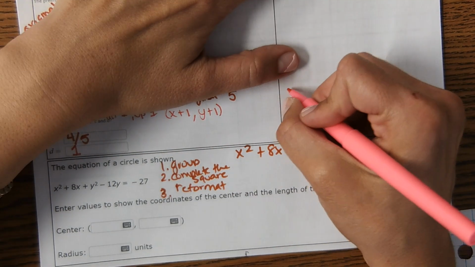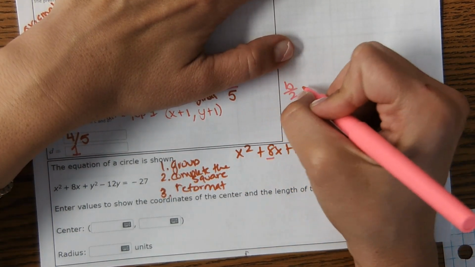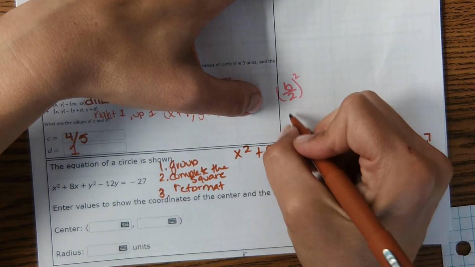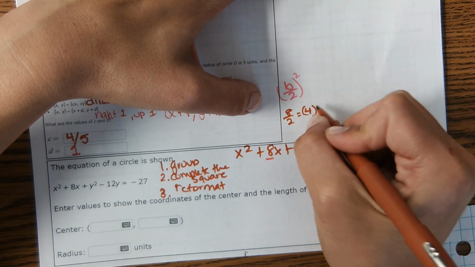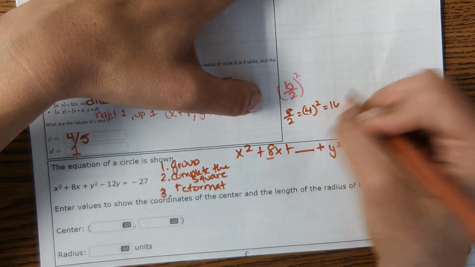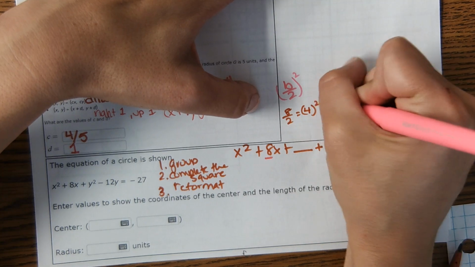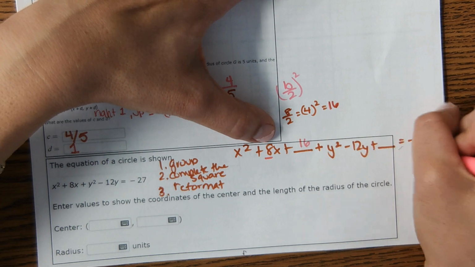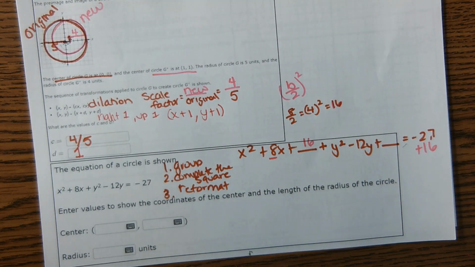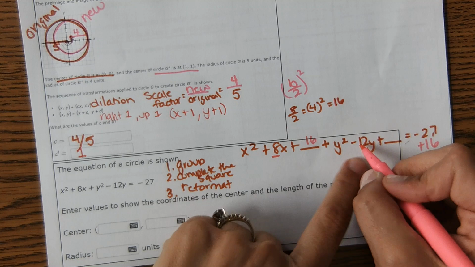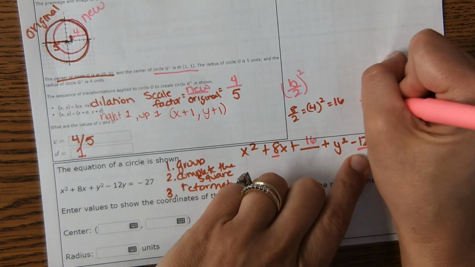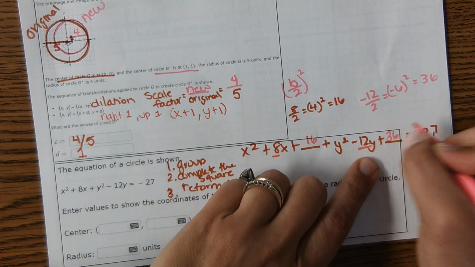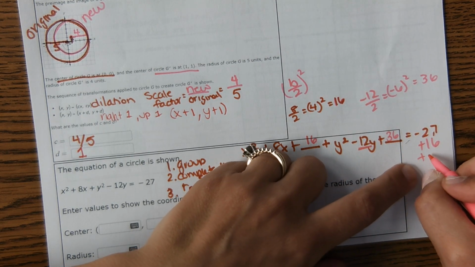To complete the square, we take this b term, divide it by 2, and then square it. So we take this term right here, 8, divide it by 2 to get 4, and then square it, which comes out to 16. I'll use a different color here: 16, and that goes here. Whatever we add on this side of the equation, we also have to add over here, add 16. Then we do the same with this negative 12. Divide by 2, and then square it to get 36. Whatever you add on this side of the equation, you have to add over here.